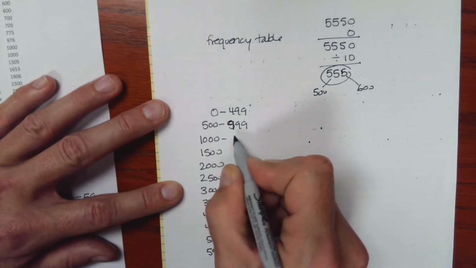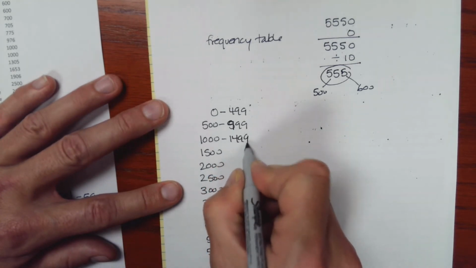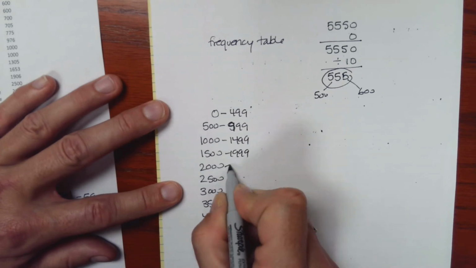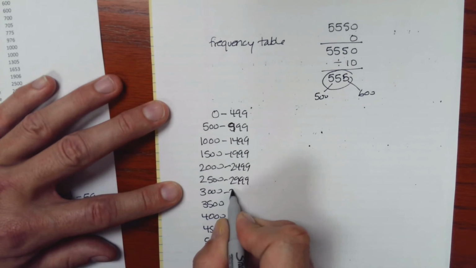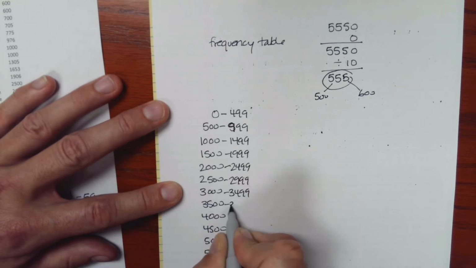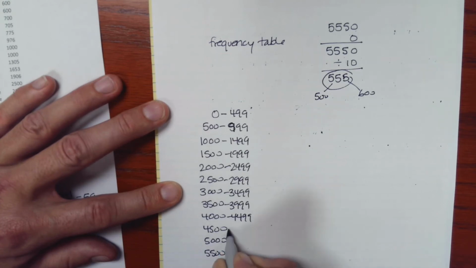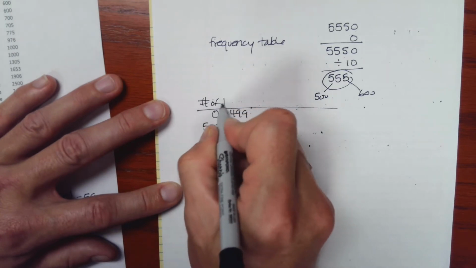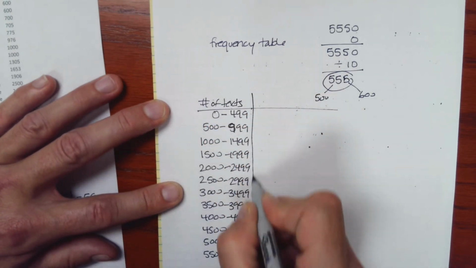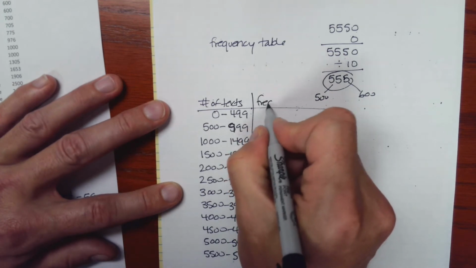And then I can add in my upper class limits. This would be $14.99, $19.99, $24.99, $29.99, $34.99, $39.99, $44.99, and $49.99, $54.99, and $59.99. So these are the number of text, and this will be the frequency.